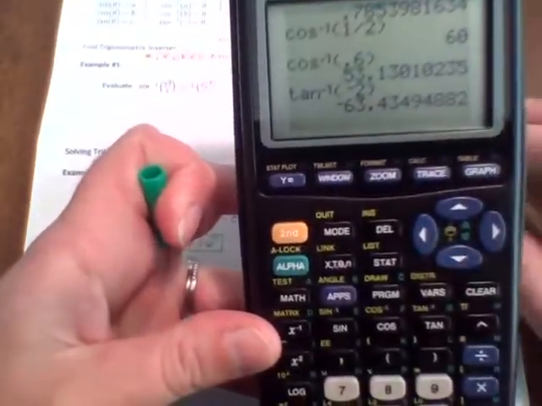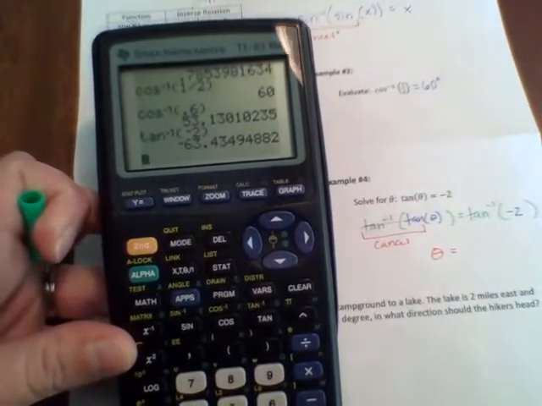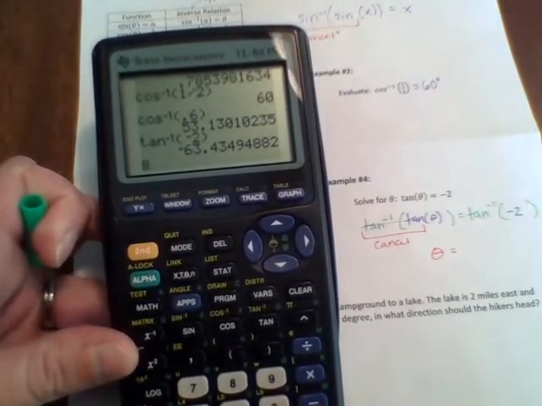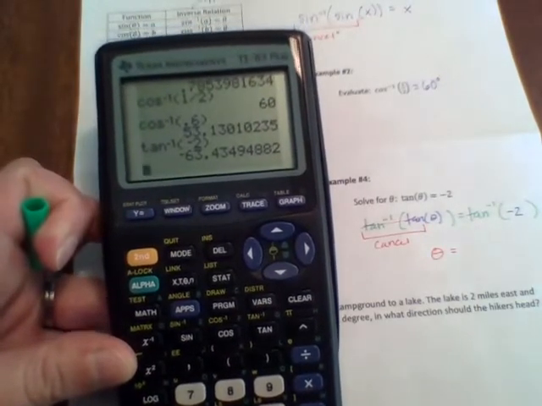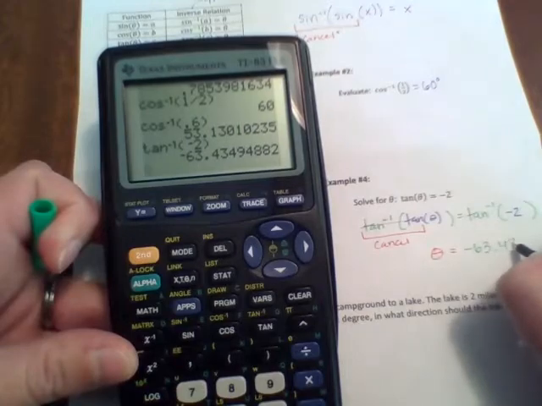So tangent inverse of -2 is possible, and it's okay to have a negative degree measure. It just means that it would have rotated a different direction. So in this case, our degree answer is -63.43 degrees.